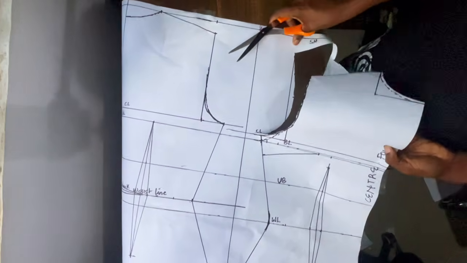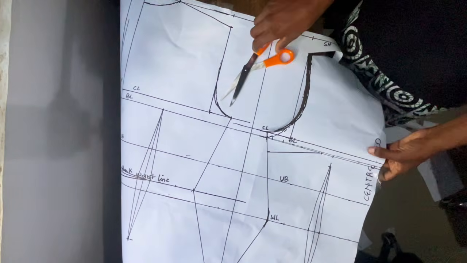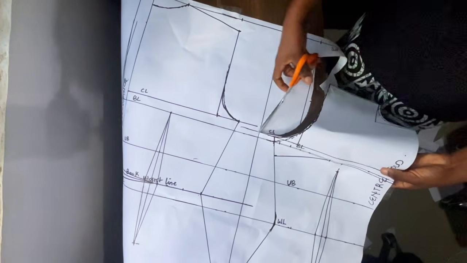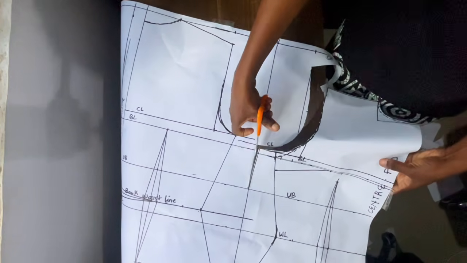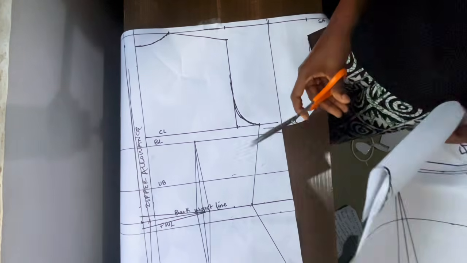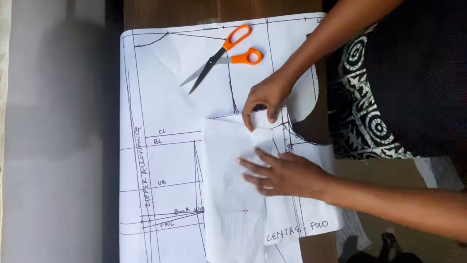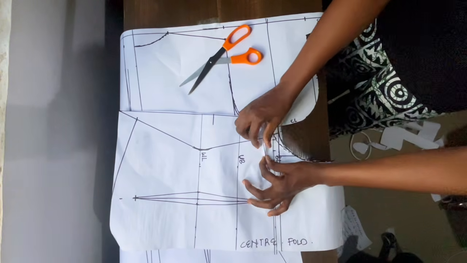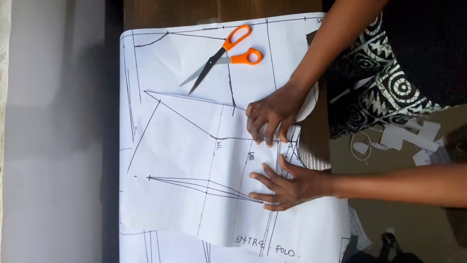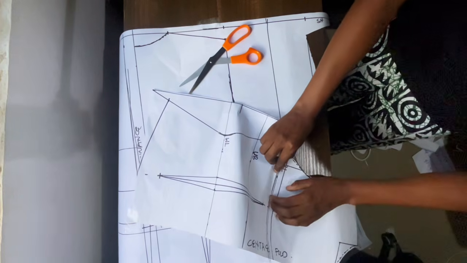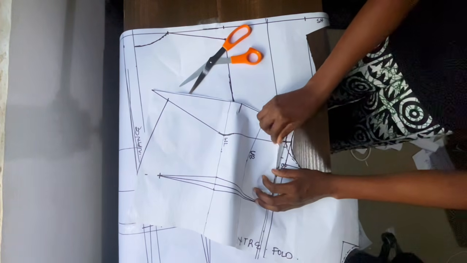Okay? Very good. So now, before we cut out this place, let's extend this here. This is not our allowance, but I want us to extend this here so I can show us something. Let's cut it out. All right. I want to show you that this point now is going to be a bust dart. What you're going to do is close it up so that it can align with the back.